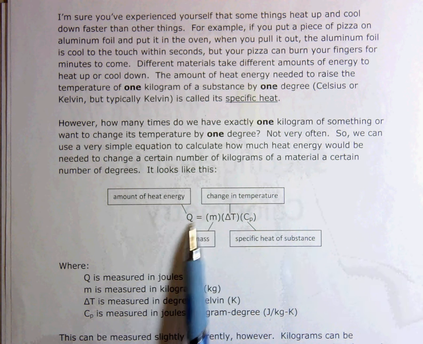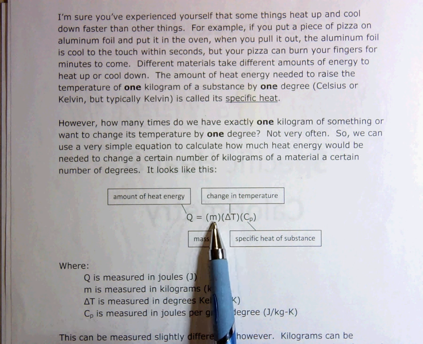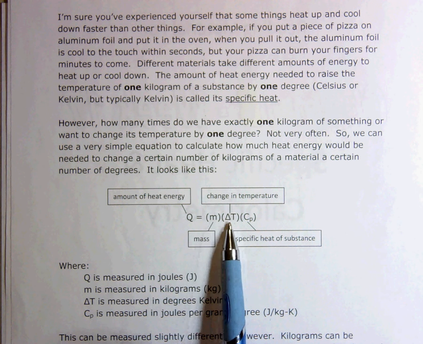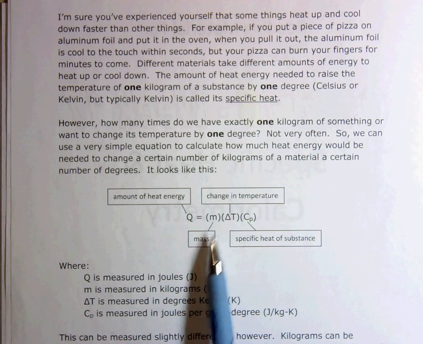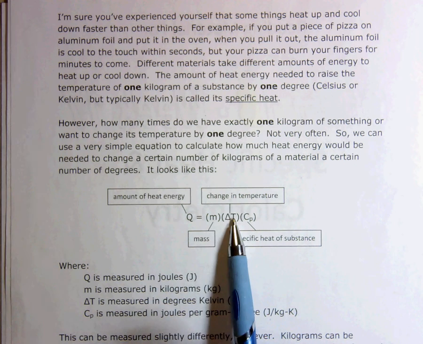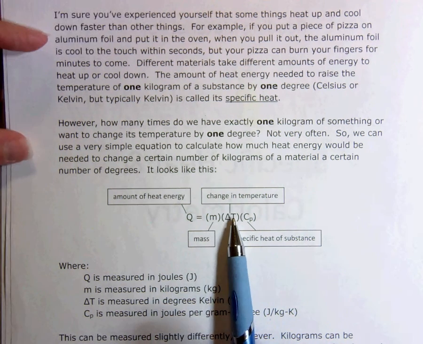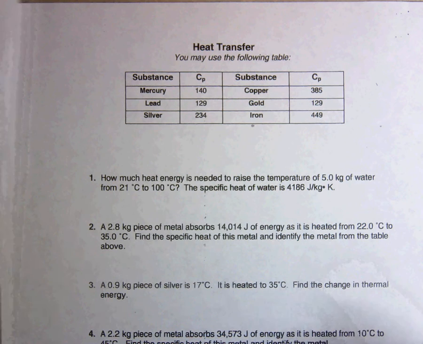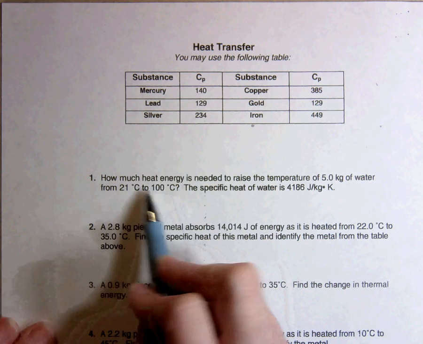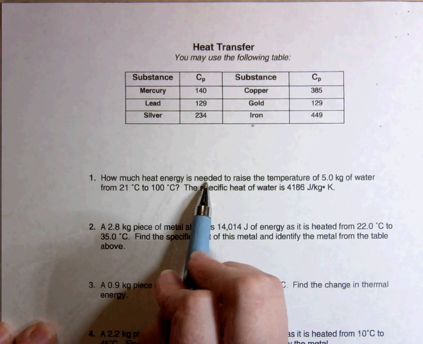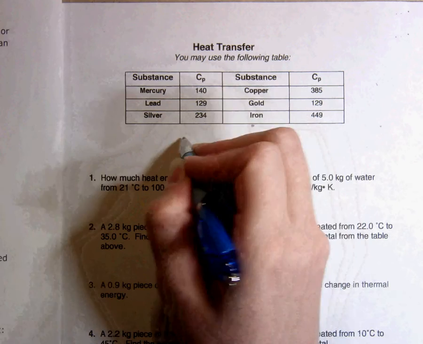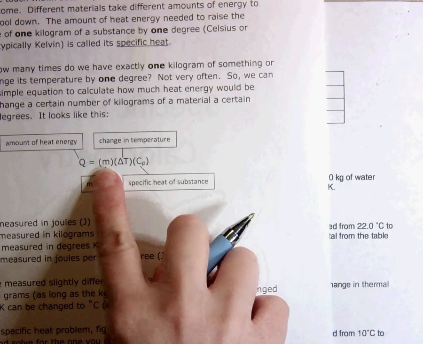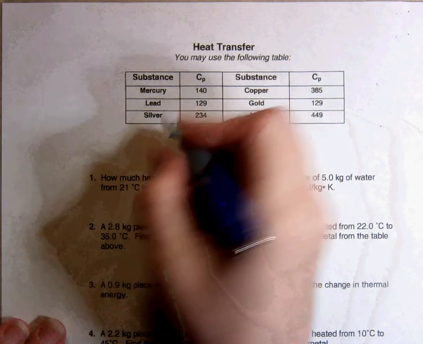Now, if we want to know the amount of heat energy to raise more than 1 kilogram or more than 1 degree, we'll multiply by how much we actually have and the number of degrees we actually want to raise our temperature by. So in these problems, this first one asks us how much heat energy is needed. I'm going to go ahead and write our specific heat formula right here on the page so we can see it.